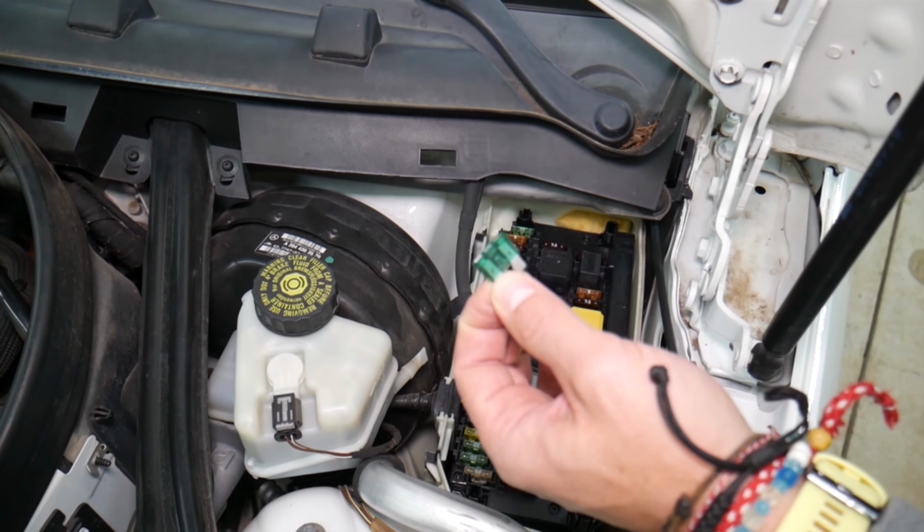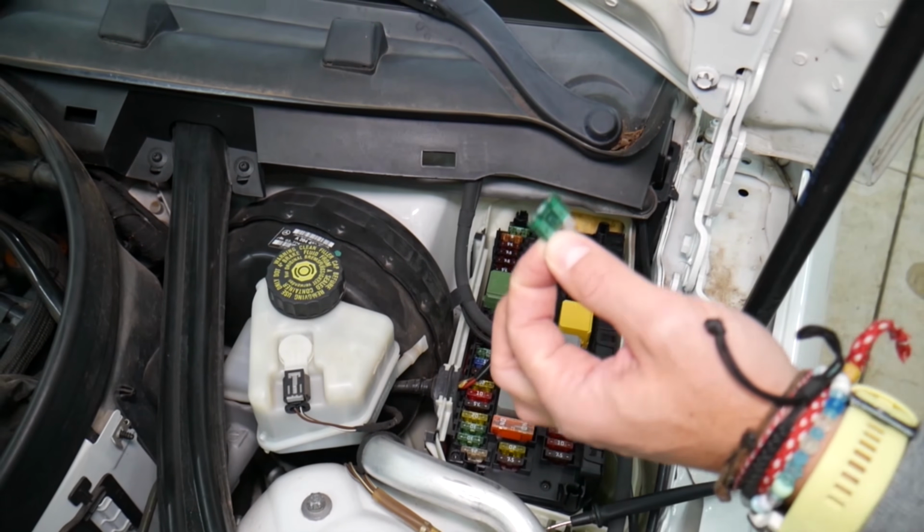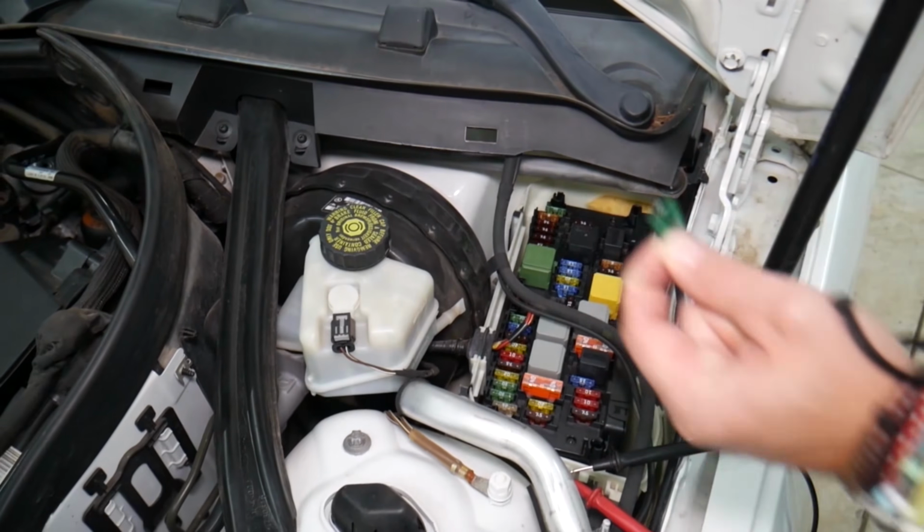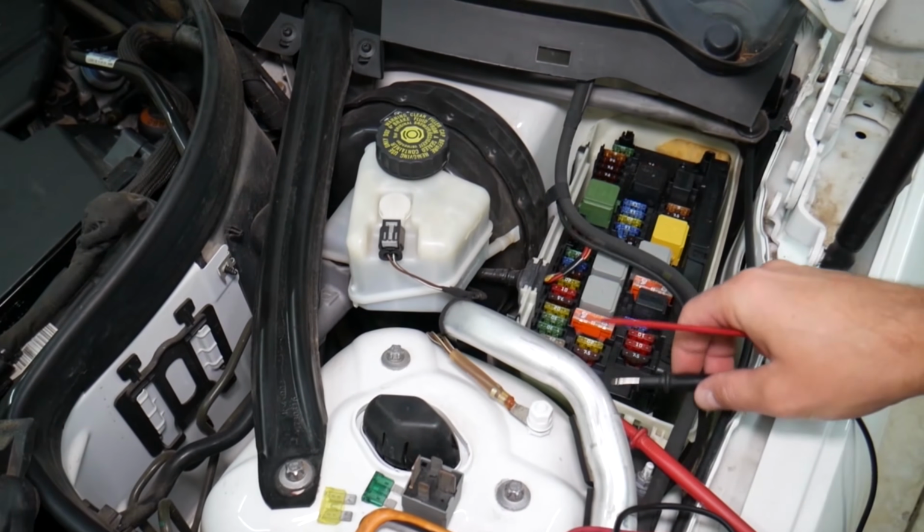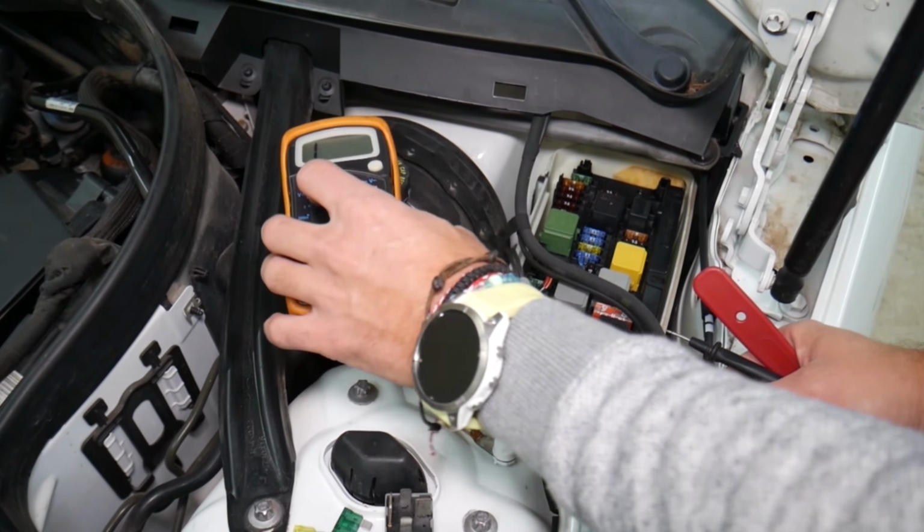We had people who spent thousands of dollars in repairs, replacing modules, even engine computers, when all they had to do was check the fuse. They pulled it out, they saw it, and they assumed it was good.